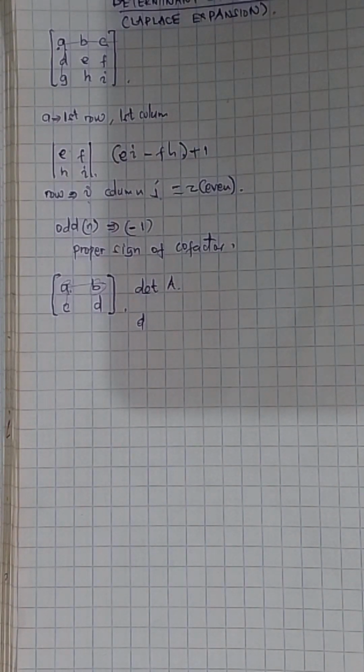We find the cofactor, we multiply by the respective element, then we add up all these terms to come up with the determinant of that particular matrix. And what is this cofactor? You have to know how to find the cofactor first, then from there you can find the determinant. A cofactor is obtained by deleting the row and column which intersect in that element. Then you designate a proper sign.